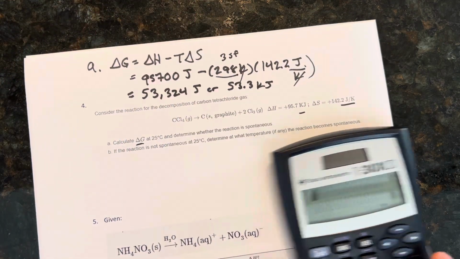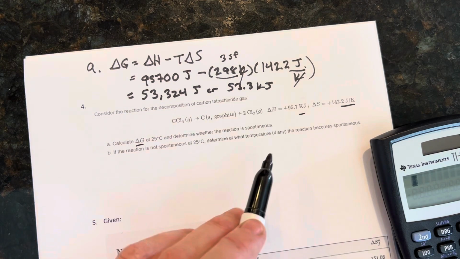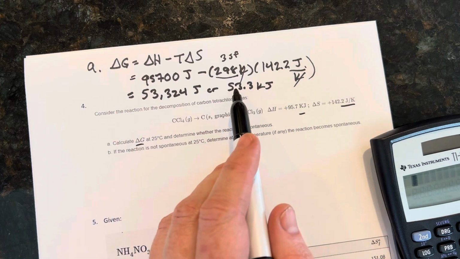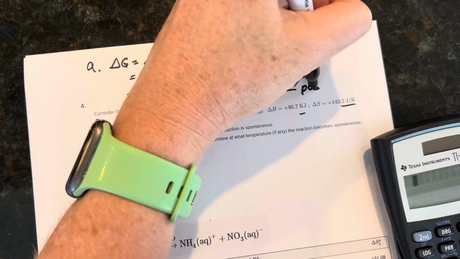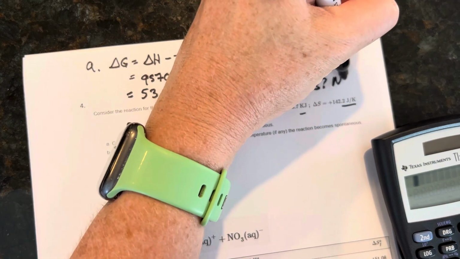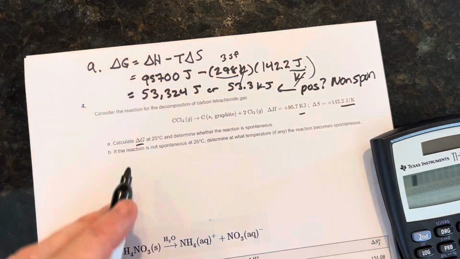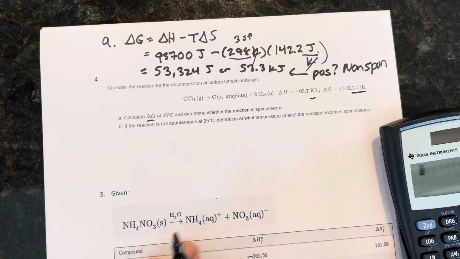All right. So that was great, but it says if the reaction is not spontaneous, at what temperature does the reaction become spontaneous? So our delta G equals this. Is that spontaneous or is it not? This is a positive number. So if it's positive, it's not spontaneous, or non-spontaneous. So now we can move on to part B. If it's non-spontaneous, determine at which temperature it becomes spontaneous.